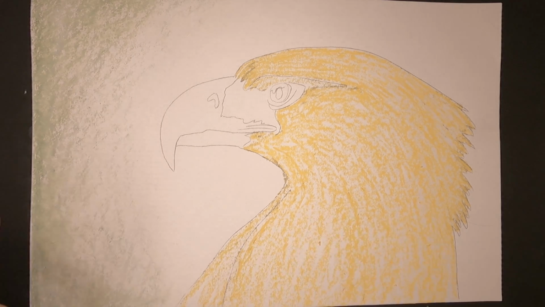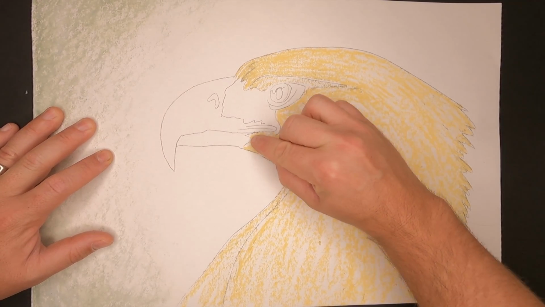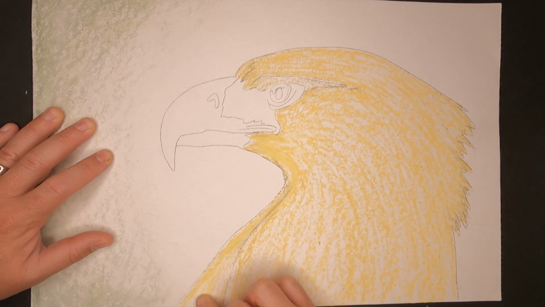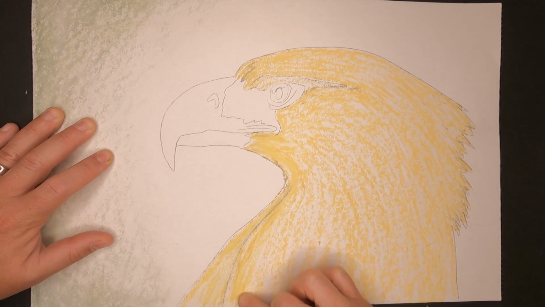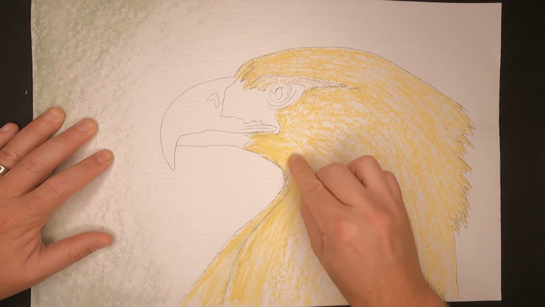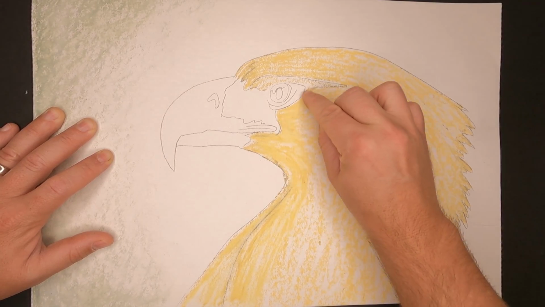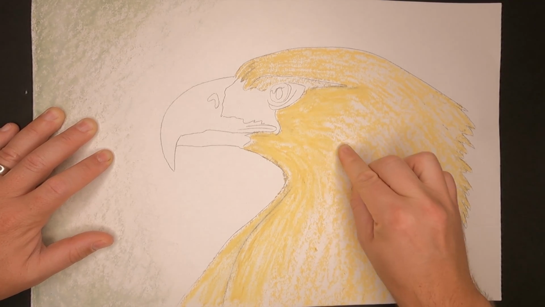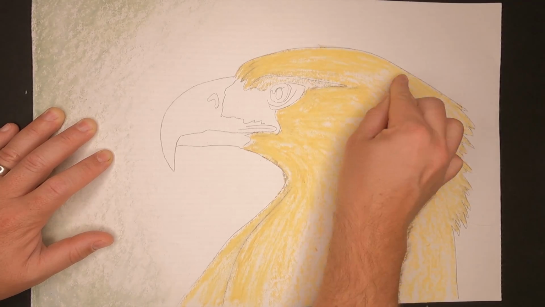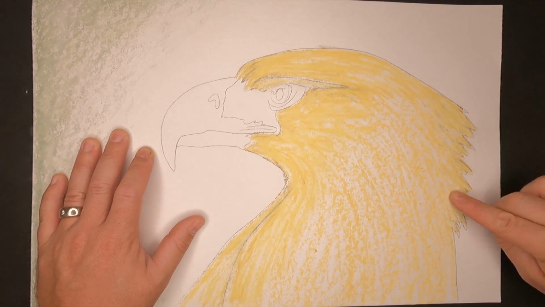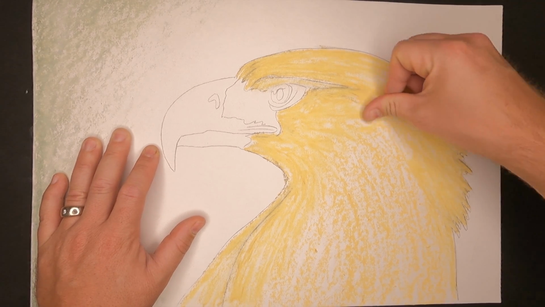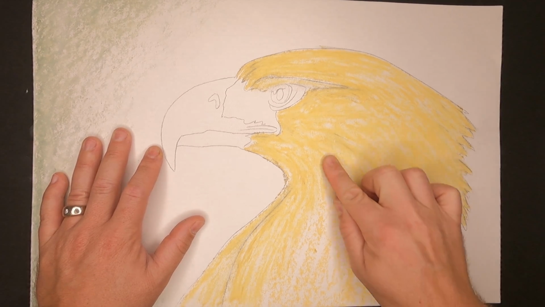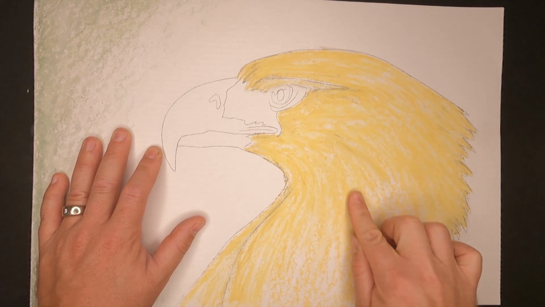Now that I've got my first layer on there, now I can smear it, get it to work together. I've got quite a bit on there, which is not a bad thing. I want enough on there to where I can really control it and push it. Also, I'm making sure that I'm pushing in the same direction that I applied that oil pastel.